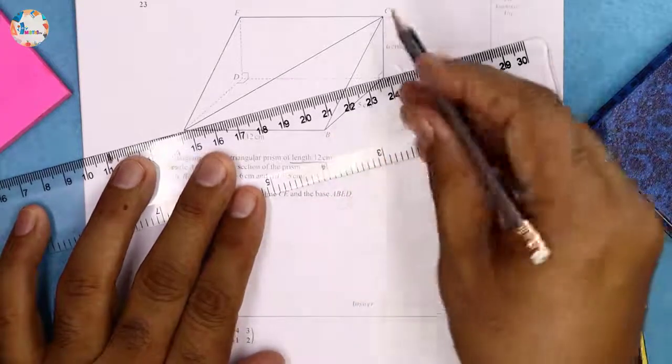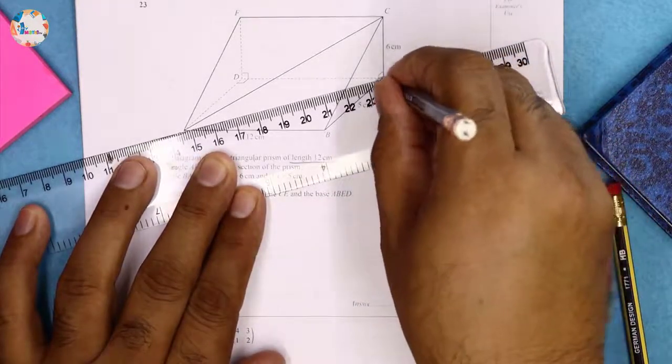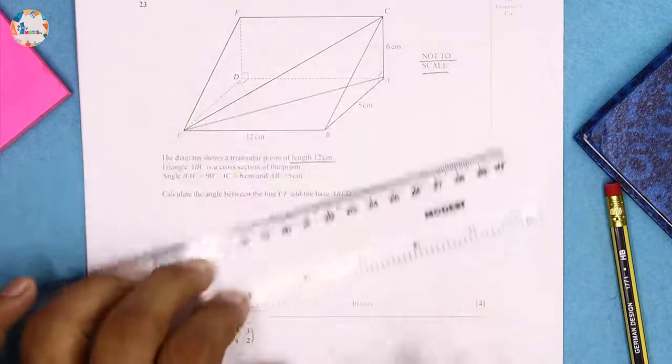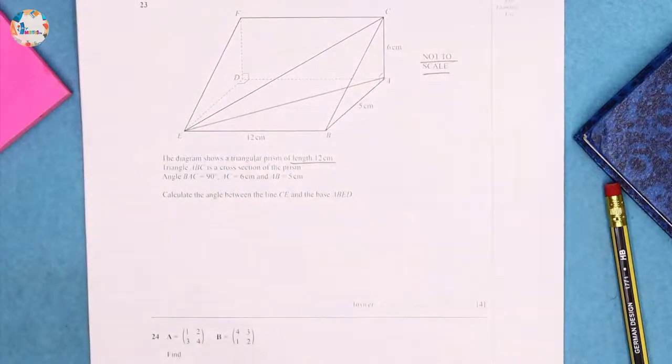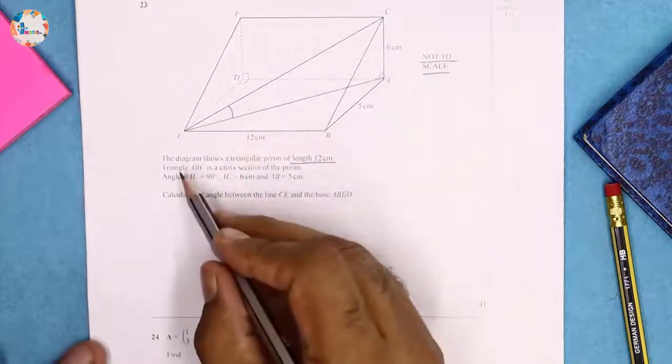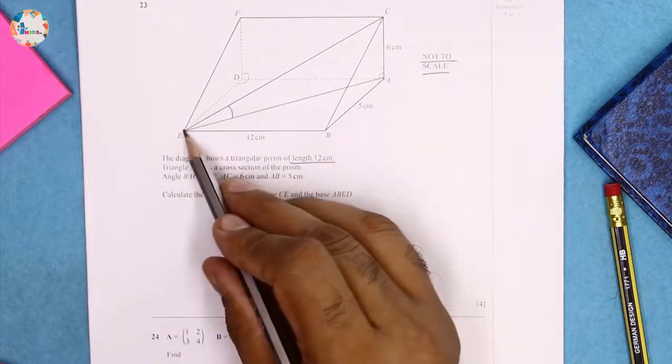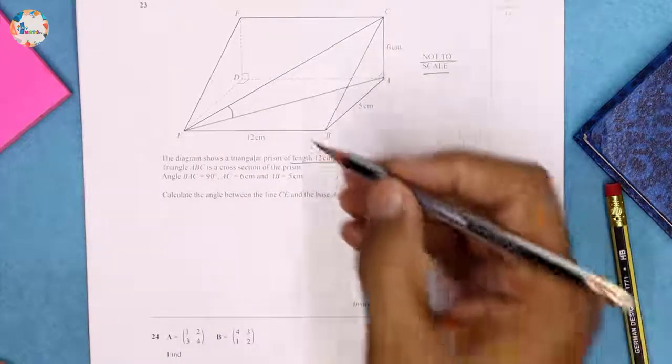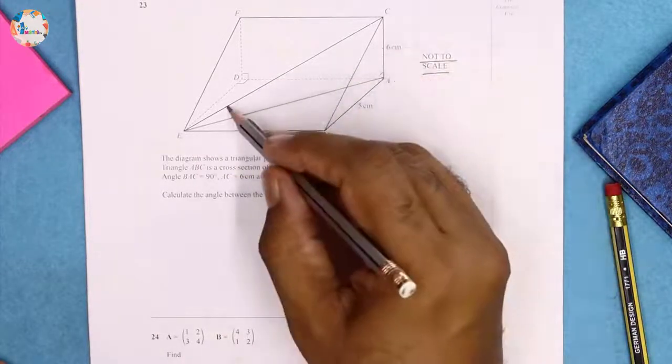Base will be over here. So this line we can draw like this. So the angle required is basically this one. So first we need to find EA, and then we will be able to find this angle.